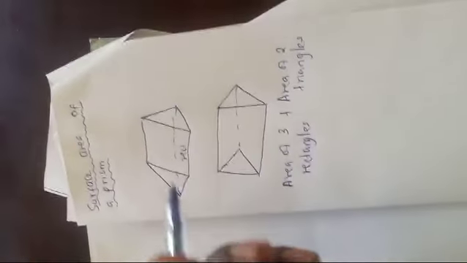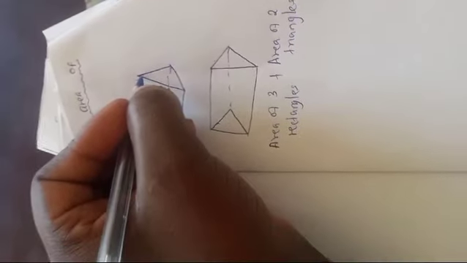In most cases, the triangles are the same, but the rectangles are not the same, because it will depend on the kind of triangle that we have. If the triangle is an equilateral triangle, then the rectangles will all be the same.